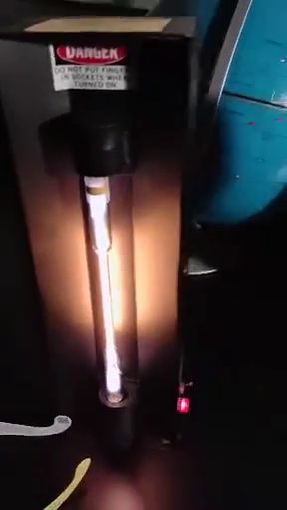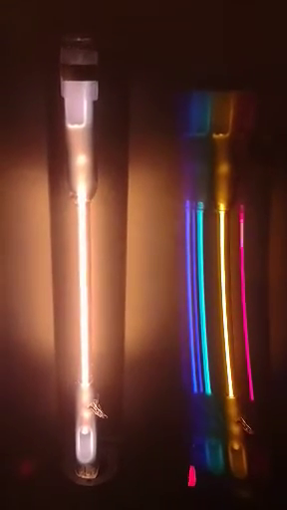I'm now going to switch to tube number 2. Here's discharge tube number 2. Okay, here are the diffraction glasses. And here is the spectrum, the version with the long wavelengths on the right, the short wavelengths on the left. And here is the other version on the other side with the long wavelengths, the red wavelengths, on the left, and the short wavelengths on the right.